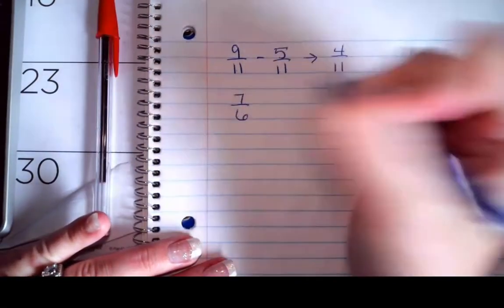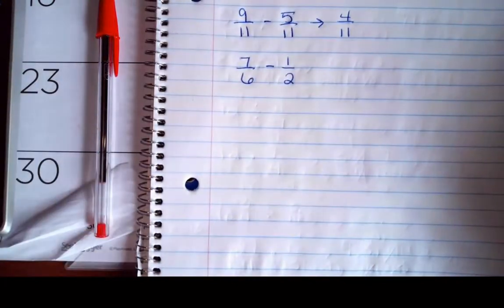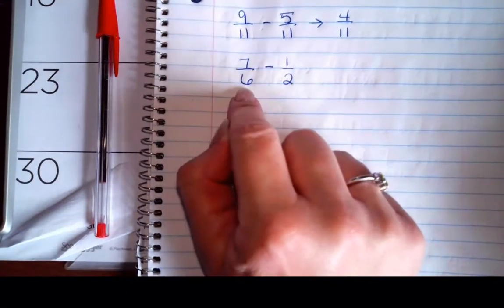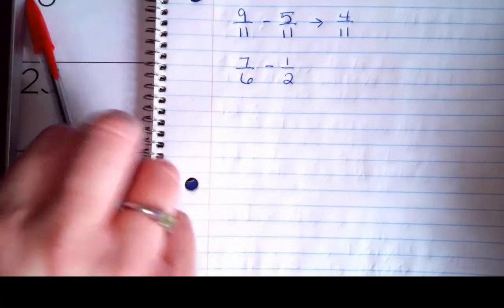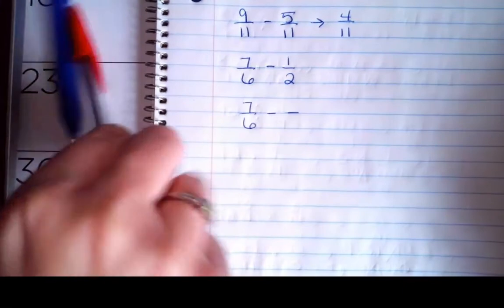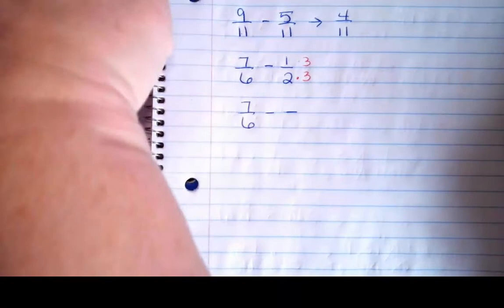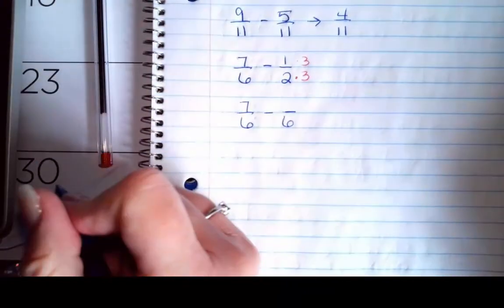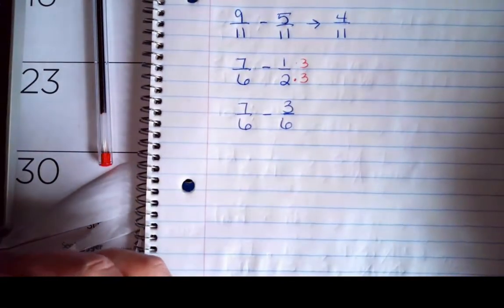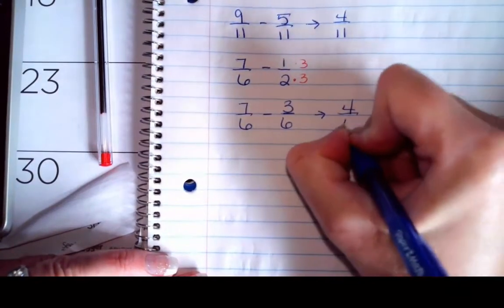Let's try another one. I've got 7/6 minus 1/2. So I'm going to have to get a common denominator. I do know that 2 goes into 6, so my common denominator is going to be 6. So 7/6 is going to stay the same. And now, how do I get a 6 on the denominator? I multiply top and bottom by 3. So that gives me a 3 on top. So 7/6 minus 3/6 is 4/6.